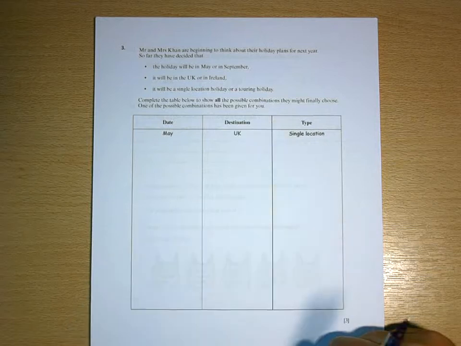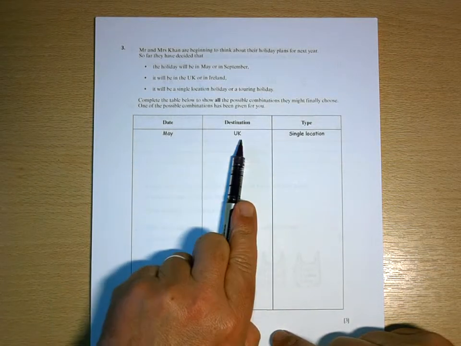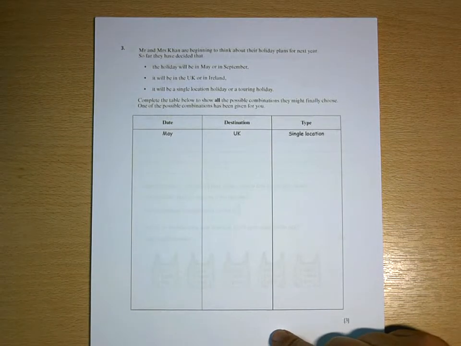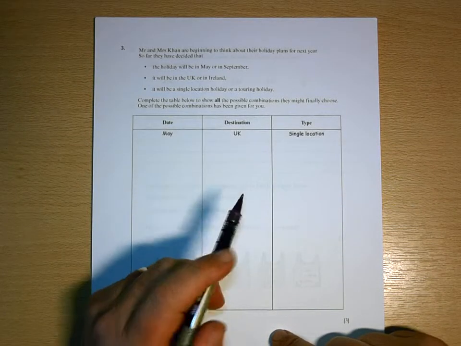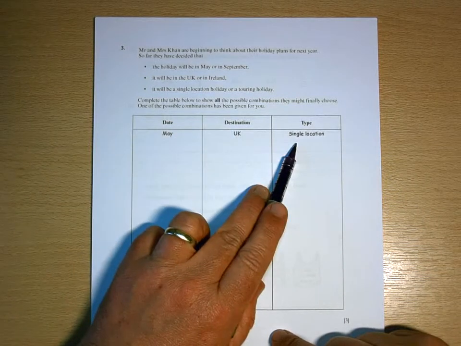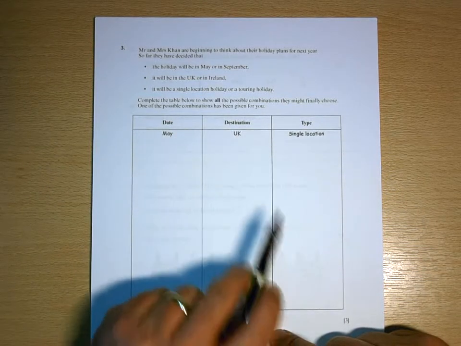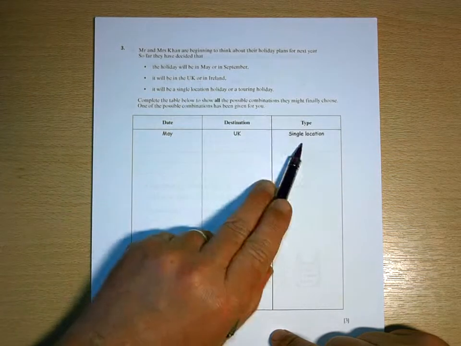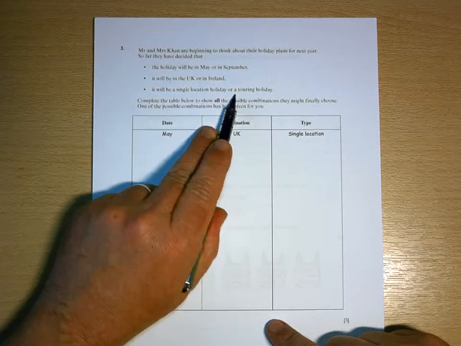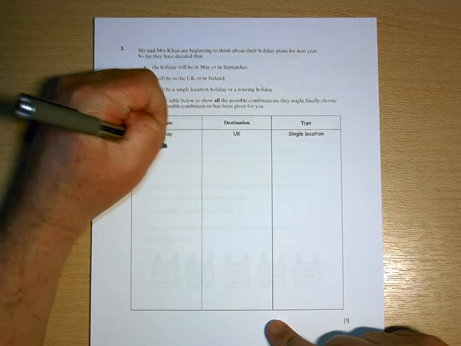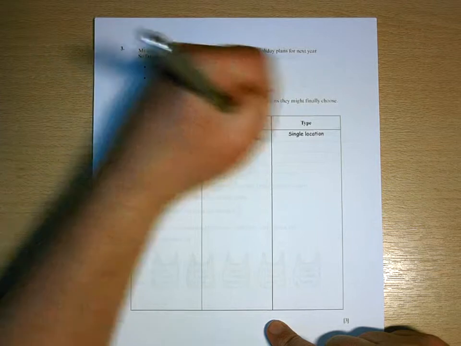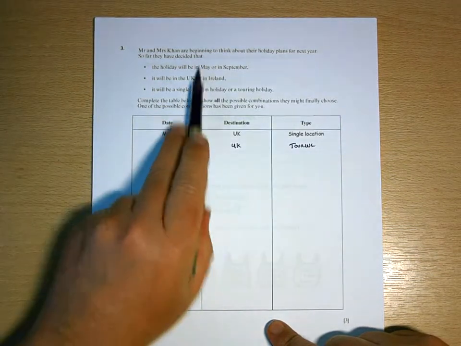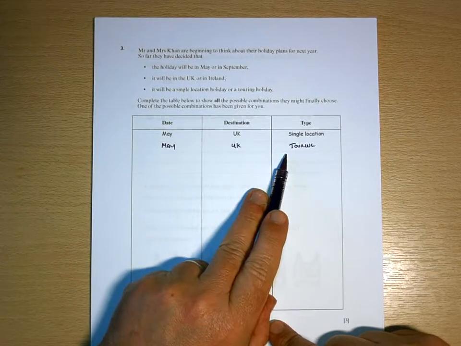One of the possible combinations has been given to you. So it could be May in the UK and a single location. And just like with the previous questions, we're systematic in what we do here. We keep these fixed and change that one until we've exhausted those. So it could be May, UK, single, but it could be May, UK, touring. Now, as far as May in the UK is concerned, there's no other choices.